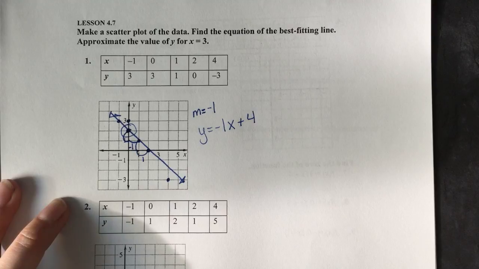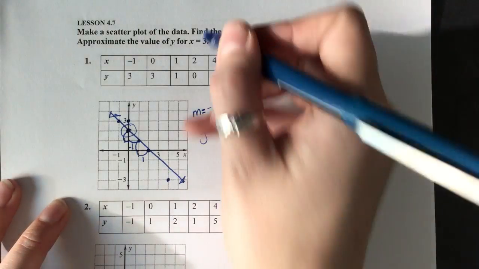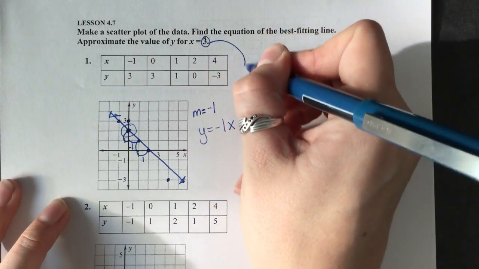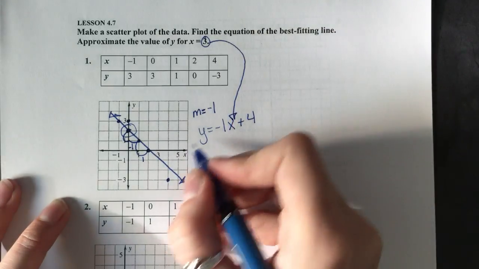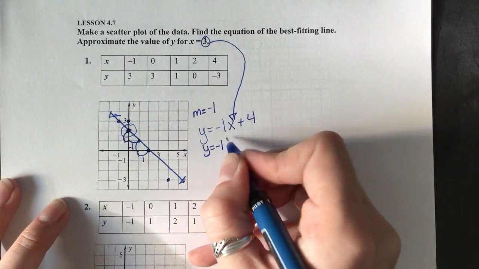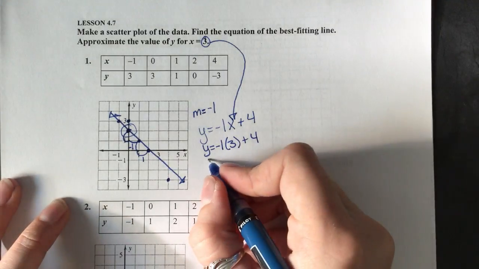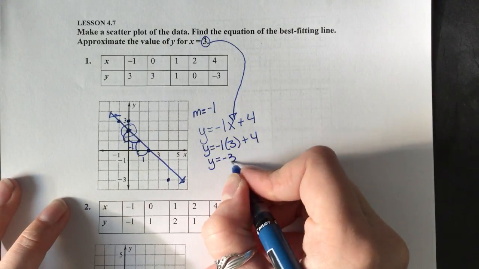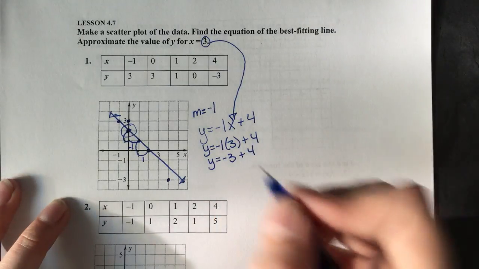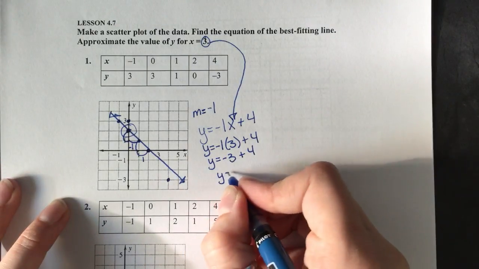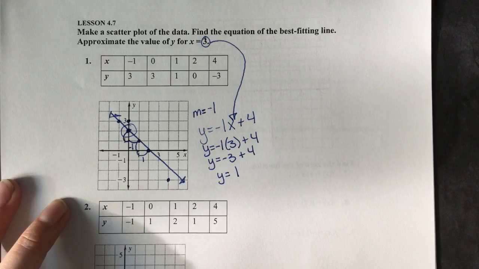Now we want to approximate the value of y for x equals 3. So we're going to plug 3 in for x. y equals -1 times 3 plus 4. y equals -3 plus 4. 4 minus 3 is 1. y equals 1.